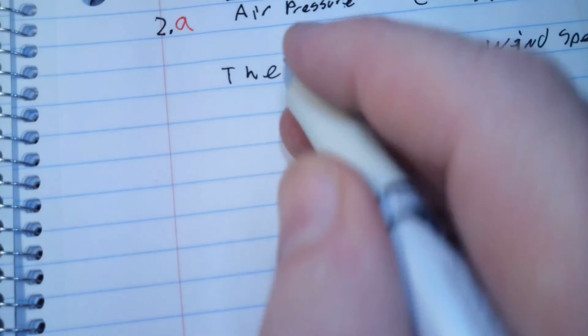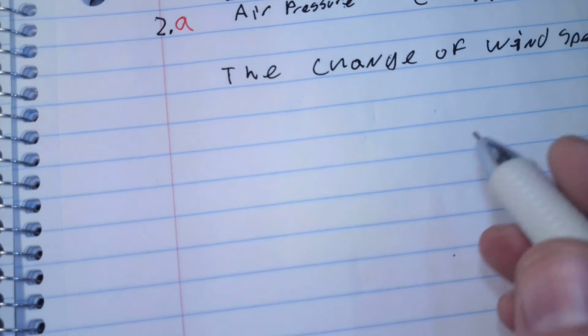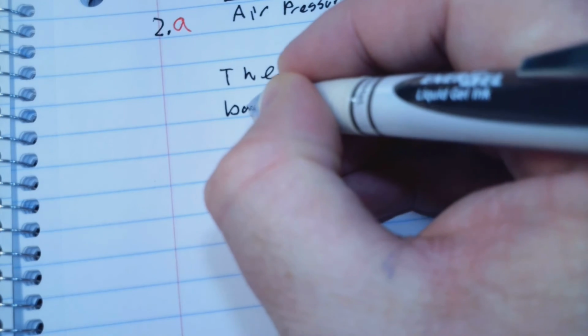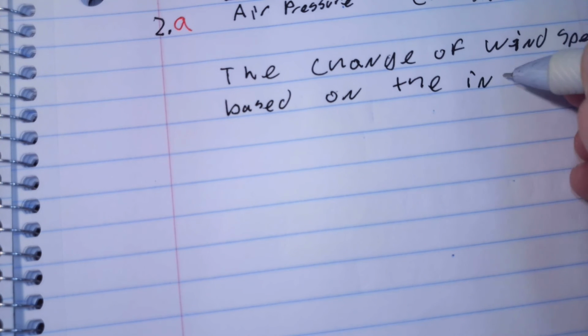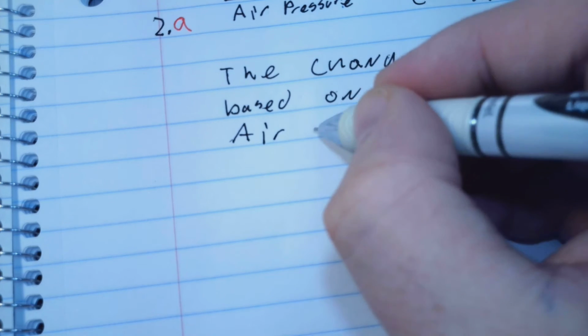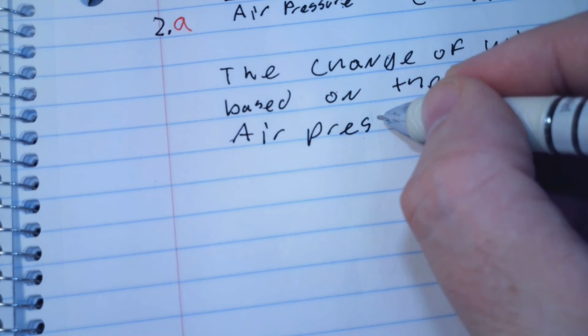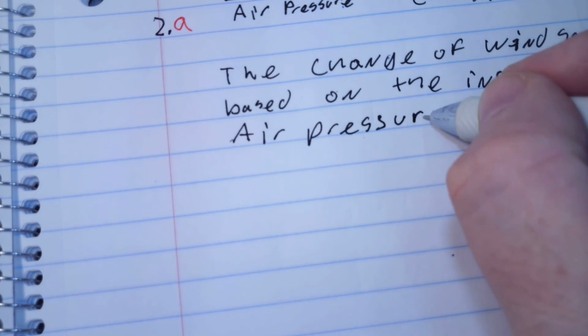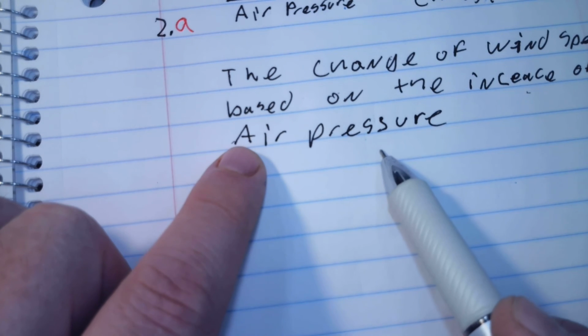Maybe, I don't know, maybe we want to do the change of wind speed based on the increase of air pressure. And I know this is hard to come up with. There's so many ways to write it because right now we're doing English, right? And so how many ways is there to write a sentence? So the change of wind speed based on the increase of air pressure.